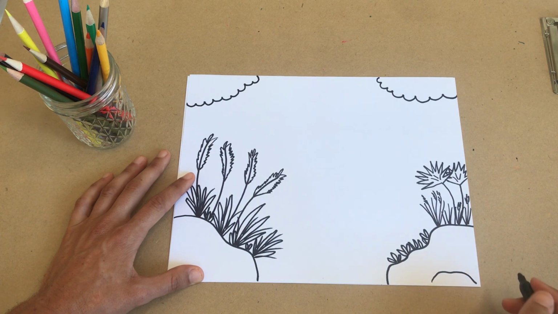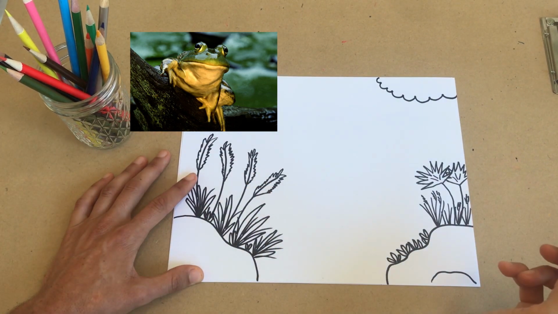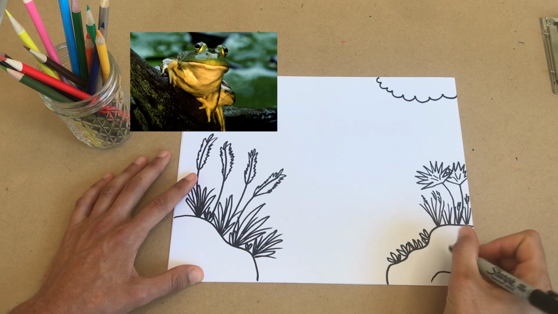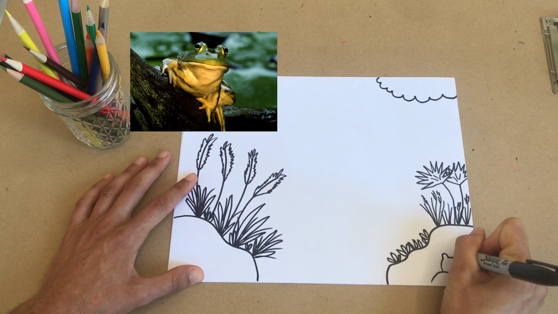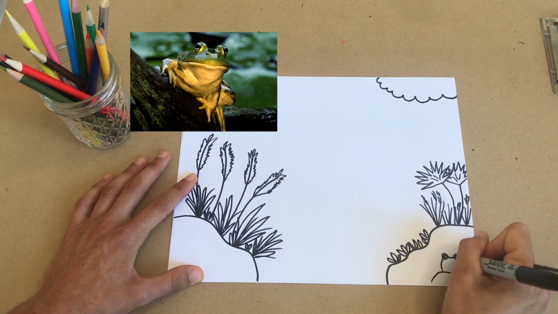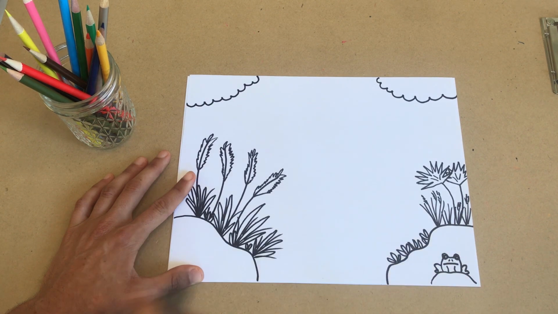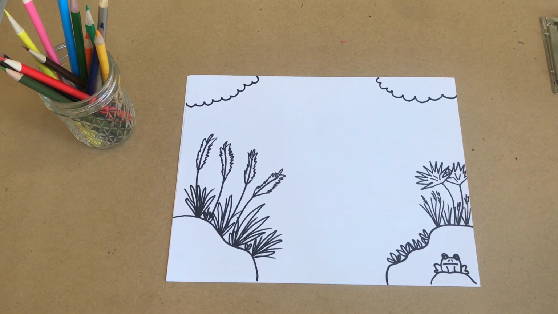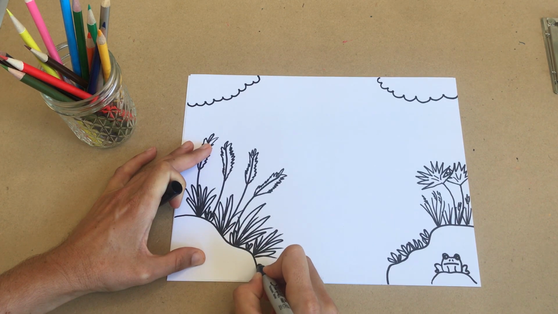Speaking of invasive species, I'm going to draw an American bullfrog on a little rock right here. You can follow along with me to draw your own. Fun fact, bullfrogs will eat almost anything, including rats, fish, and other frogs. There we go with the mouth, and I'll make two little legs there. Awesome. Now I'm going to finish my frame by connecting the corners with lines.